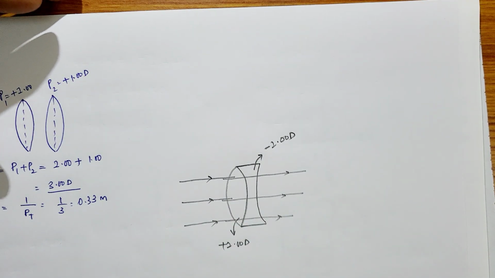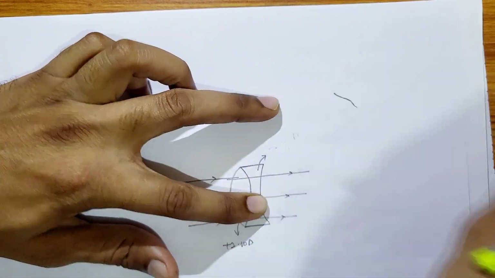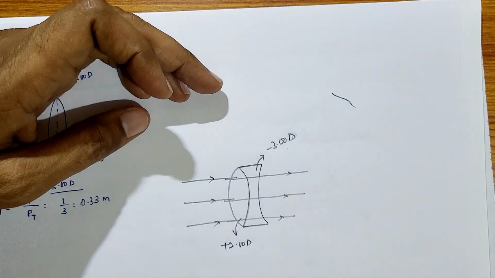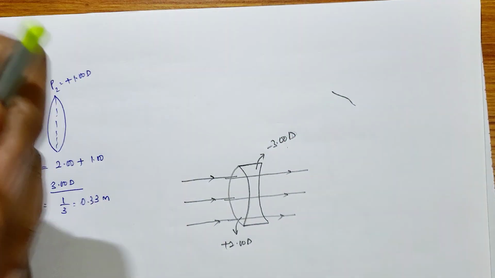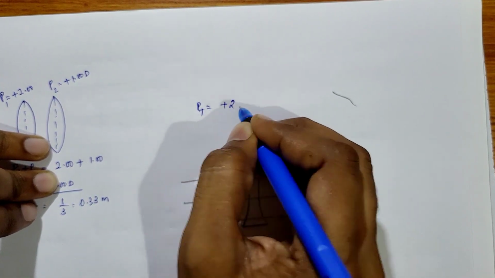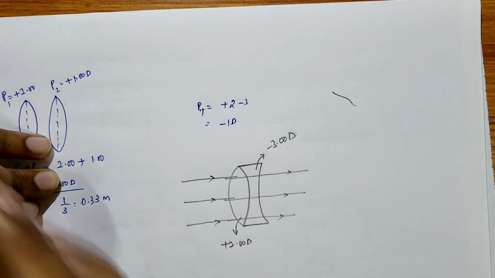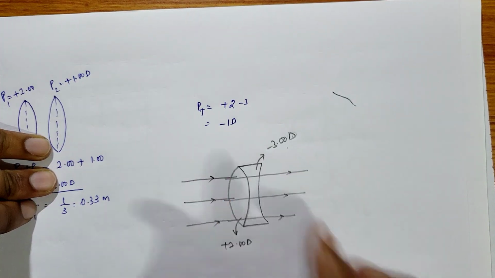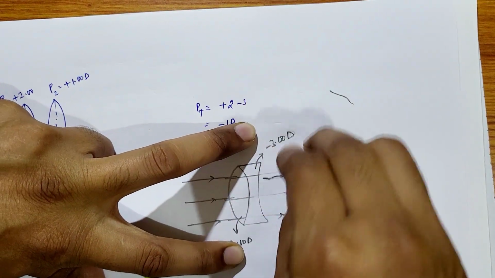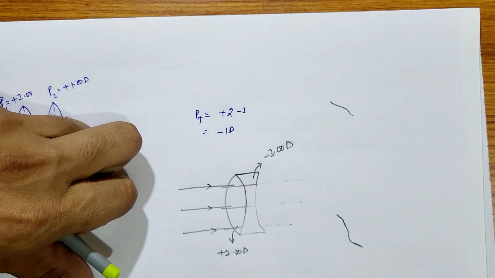Now what is going to happen? This is going to be minus 3 diopter. What happens now? Total power will be plus 2 minus 3. Plus 2 minus 3 means minus 1 diopter. Minus 1 diopter means this combination is going to work as a concave lens. Are you getting my point? Minus 1 diopter. So what happens now?